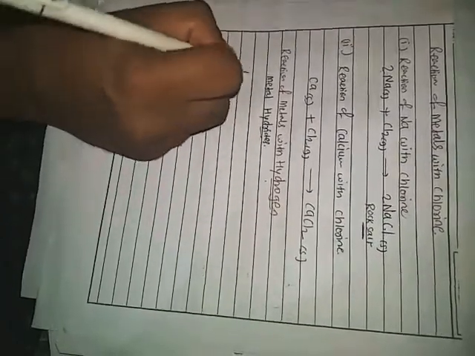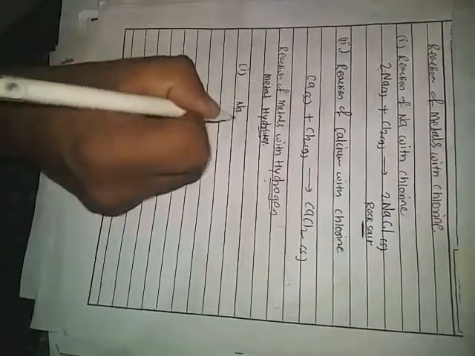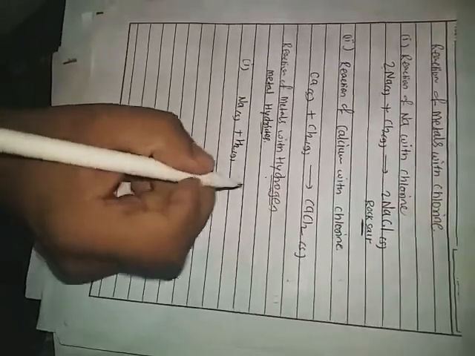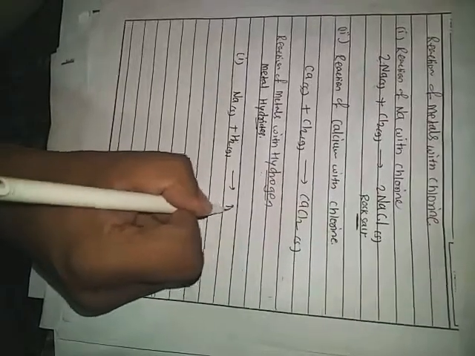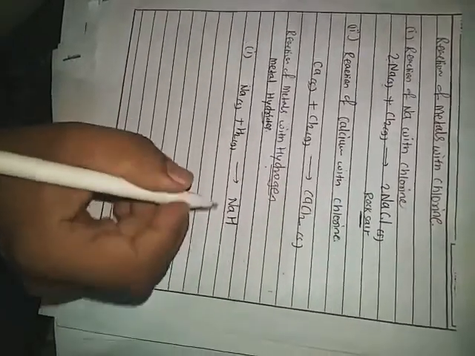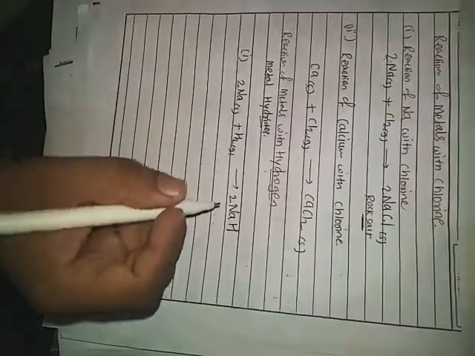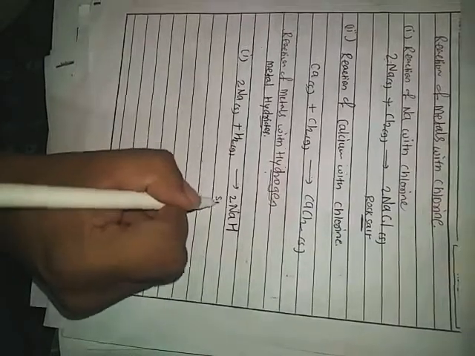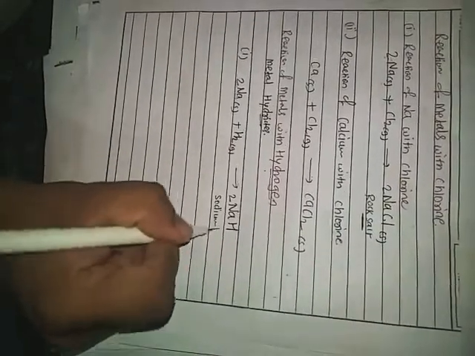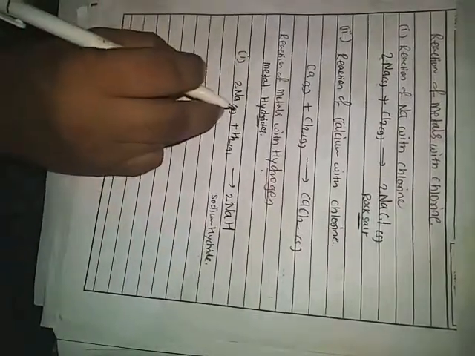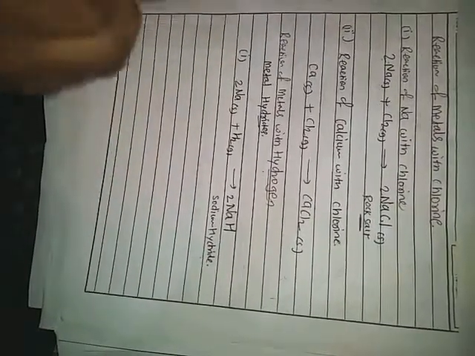First example: sodium solid reacts with H2 gaseous hydrogen, and you get NaH. After balancing the reaction, you get sodium hydride, Na plus and H minus.